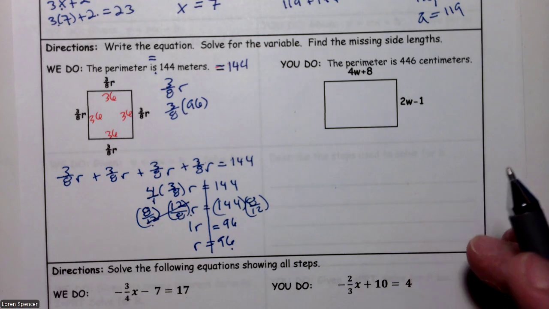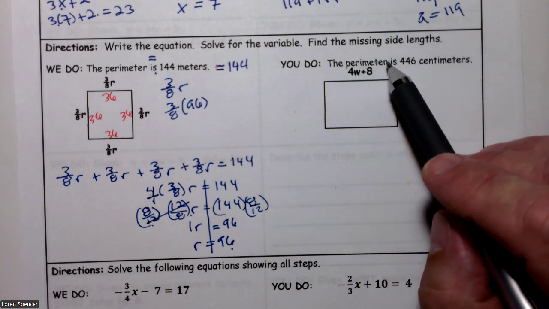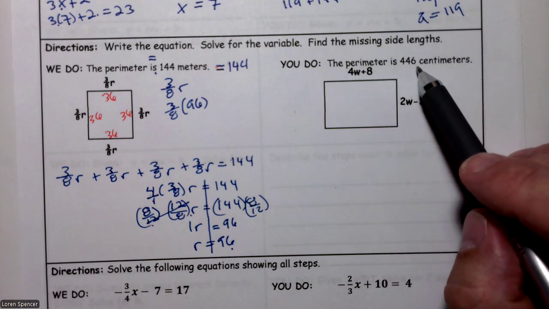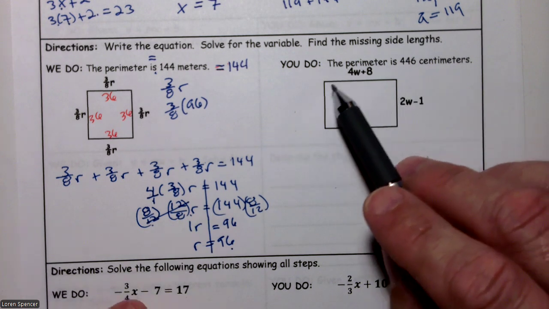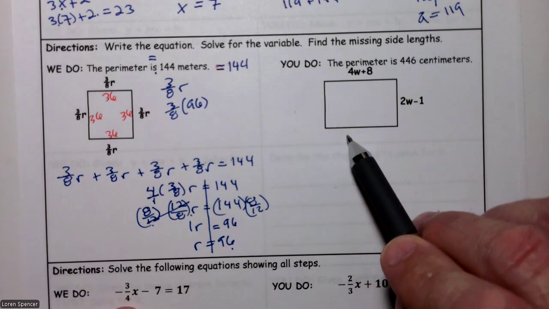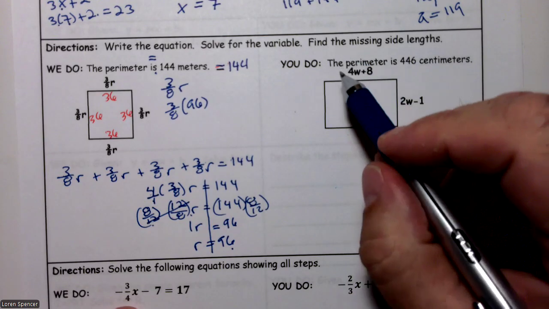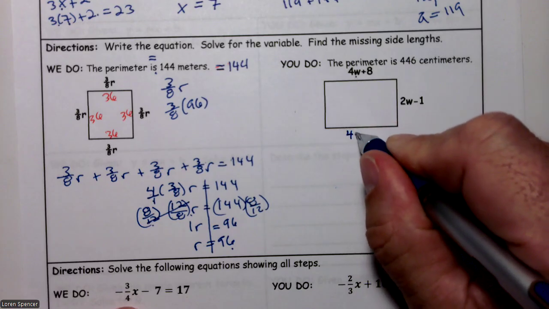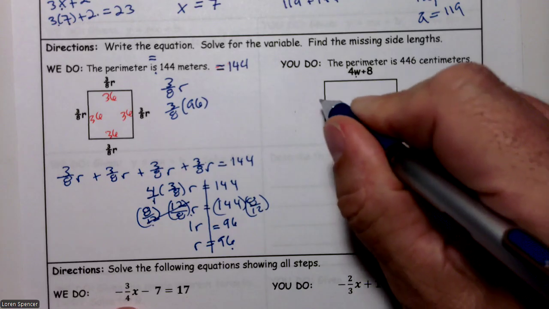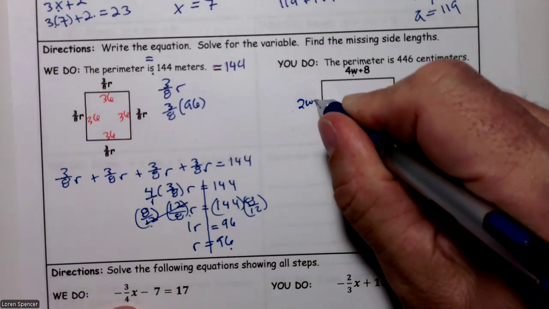Okay, last problem of this type. The perimeter is 446 centimeters. Perimeter is the distance all the way around, but they didn't give me this distance or this distance. However, because I have a rectangle, this is also going to be 4W plus 8, and this is going to be 2W minus 1.